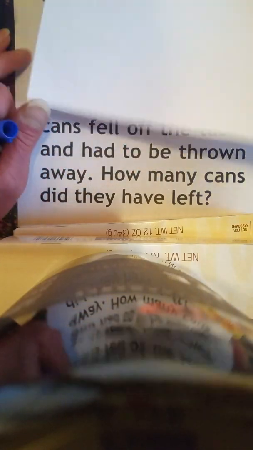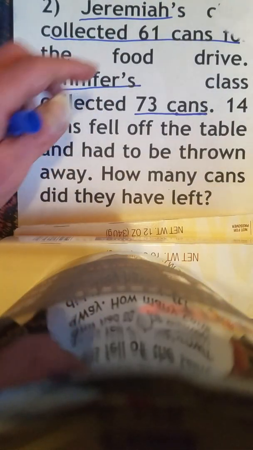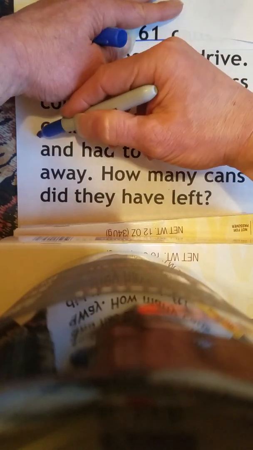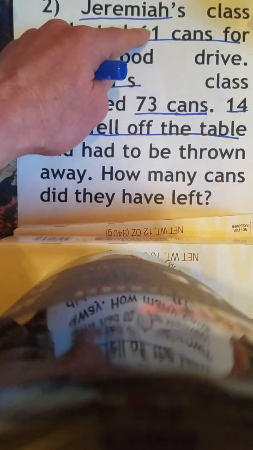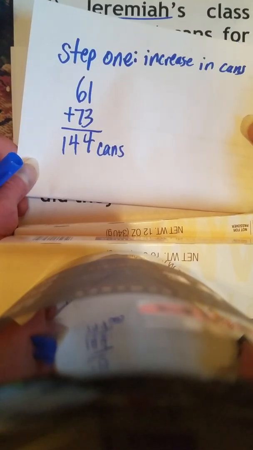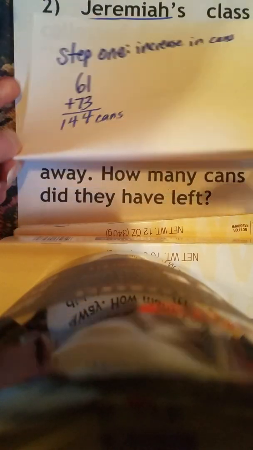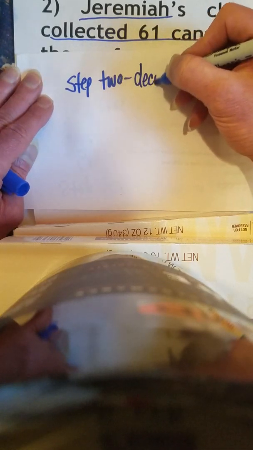Now, step two, it tells us that 14 cans fell off the table and had to be thrown away. So step two, now we have to say we had 144 cans, because it did increase. They each brought something to the pot, as they say. And now 14 cans had to be thrown away. So does it increase or decrease now? Exactly, it has to decrease.